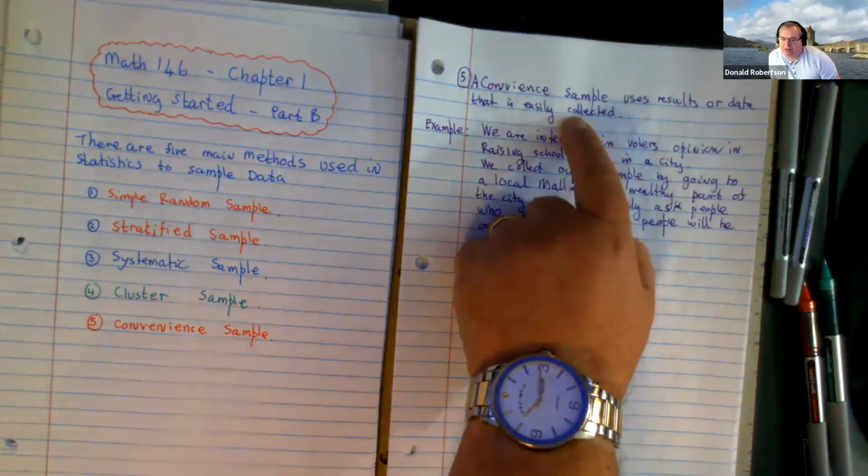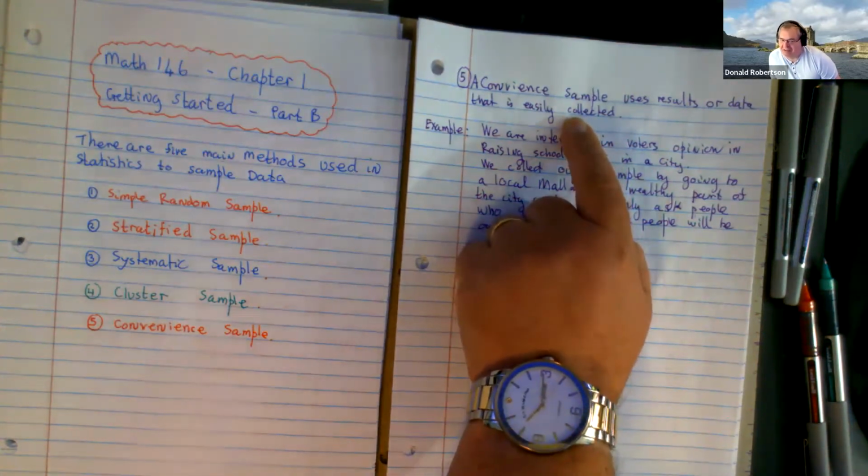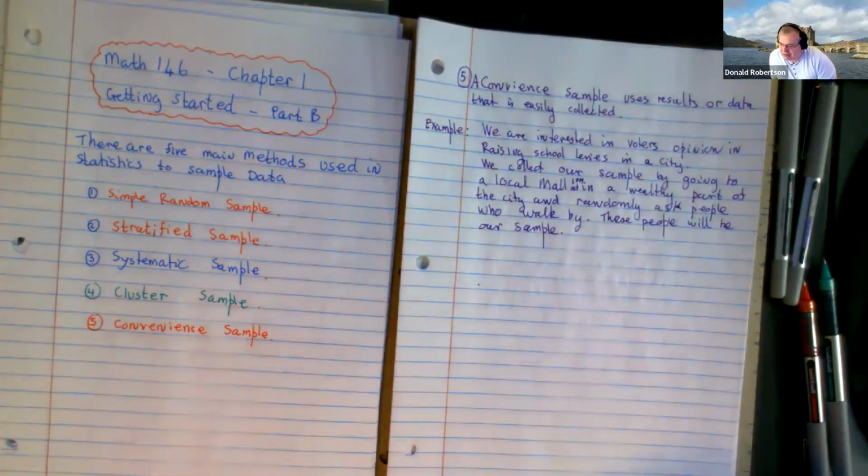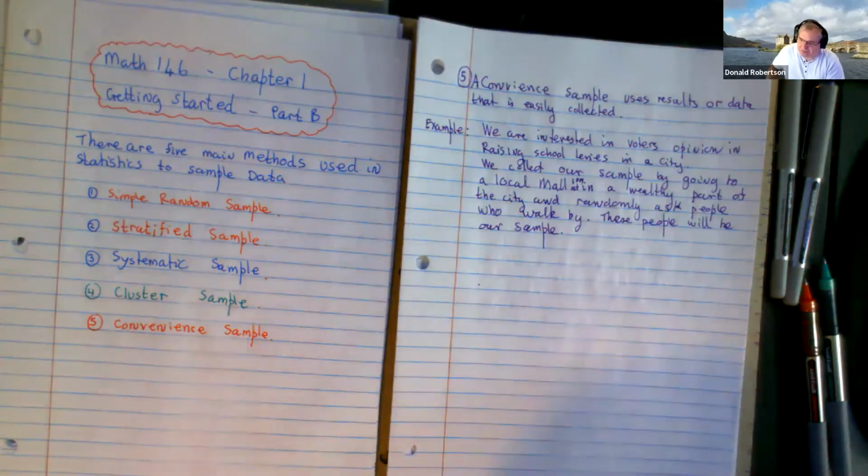The sample has just got one thing. It's easy to collect. That's the only reason you would do it, right? You don't need to put a lot of thought into it, right? You don't need to collect a whole load of information about the people before you even decide who you're going to pick. You just turn up and ask some people, right? Pretty much anywhere you like would be a convenience sample.